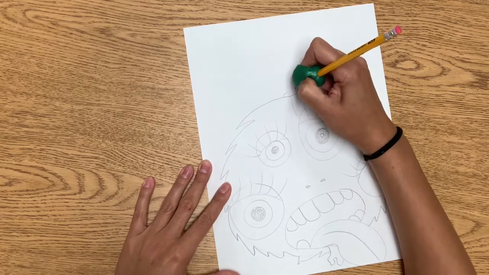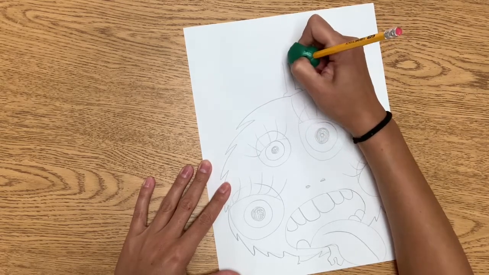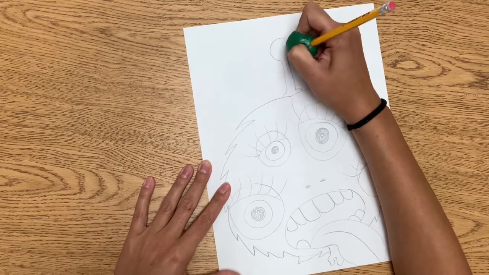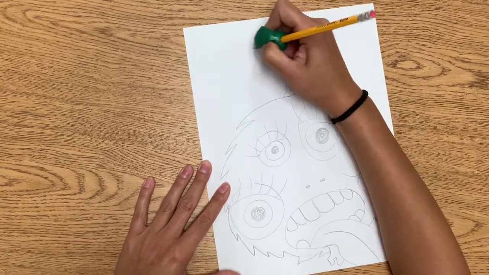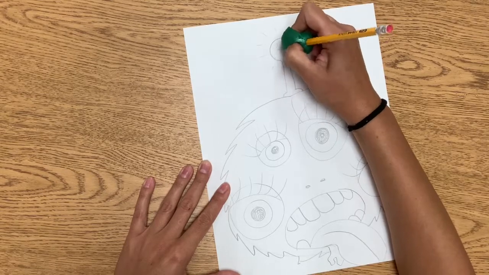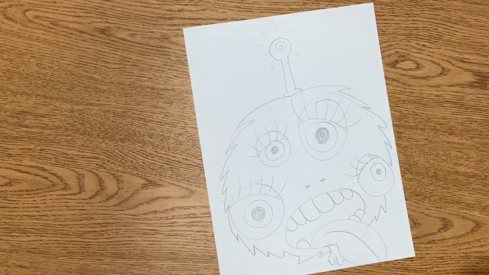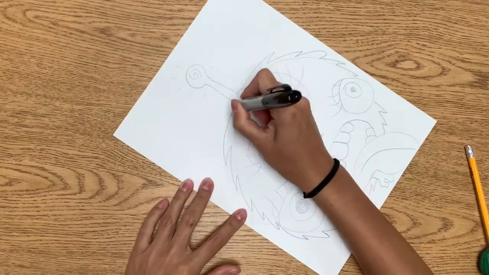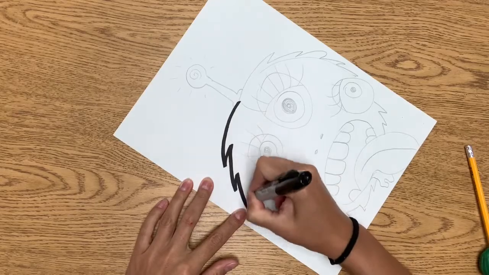And then I have all this empty space on top. So I'm thinking about maybe having some sort of antenna that would light up because, you know, that way you can see in the dark since he's my silly monster. So I'm going to have a light up antenna on top. I'm looking at my picture and it looks pretty good. I think I'm going to want to outline this one to make it a little more graphic. So I'm going to grab my Sharpie and get to outlining.